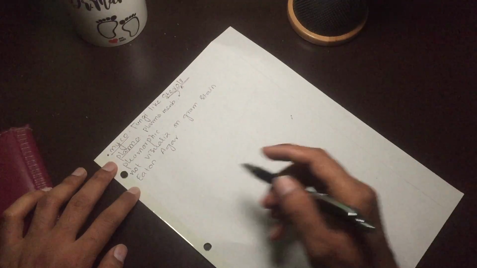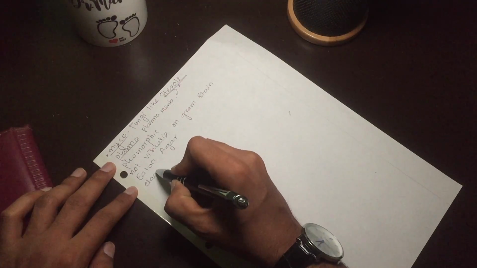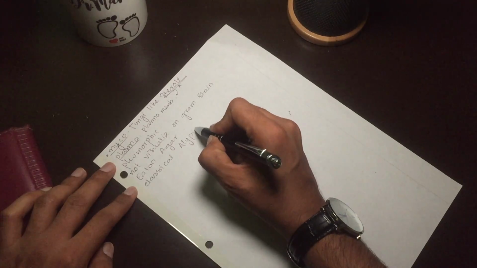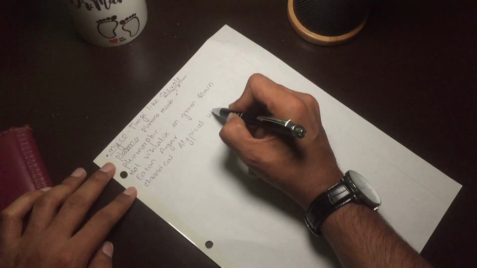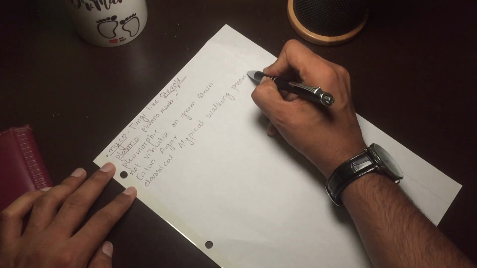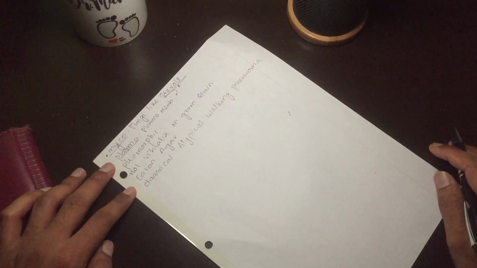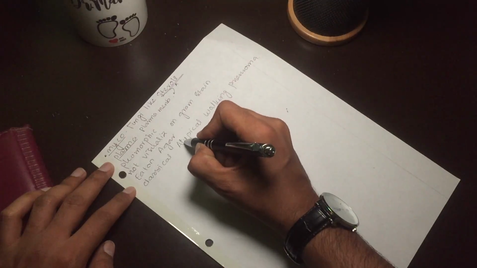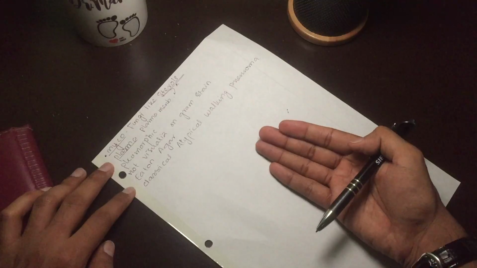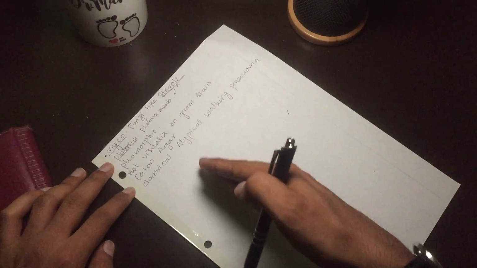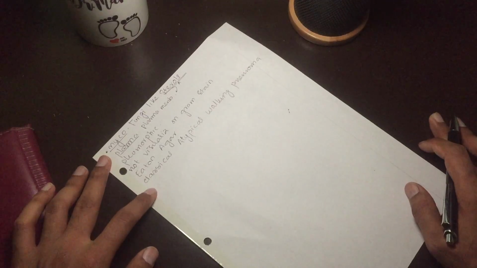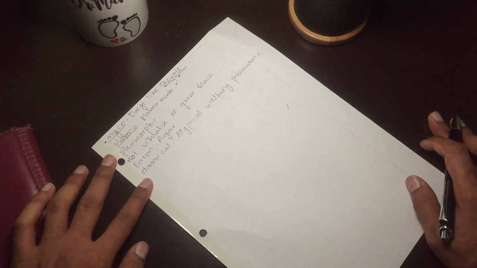So Mycoplasma causing classical atypical or walking pneumonia. Atypical means it is not typical, rather beyond the typical symptoms as we have seen in pneumonia.